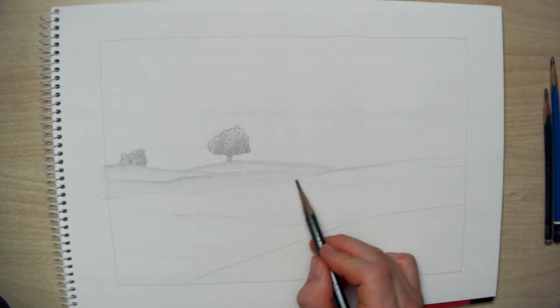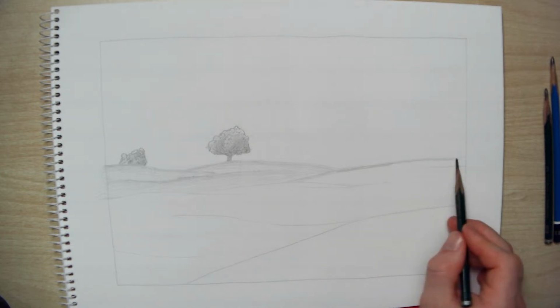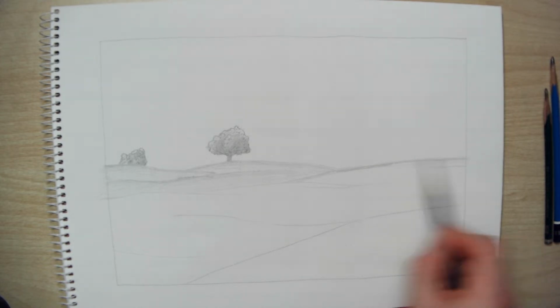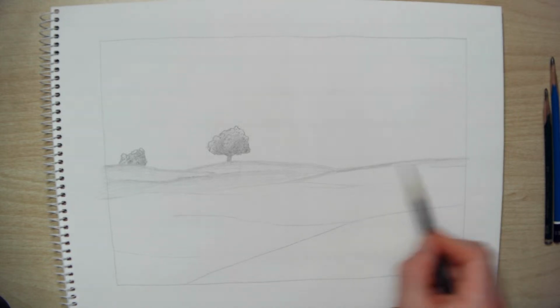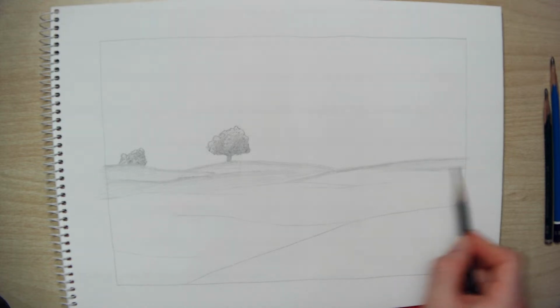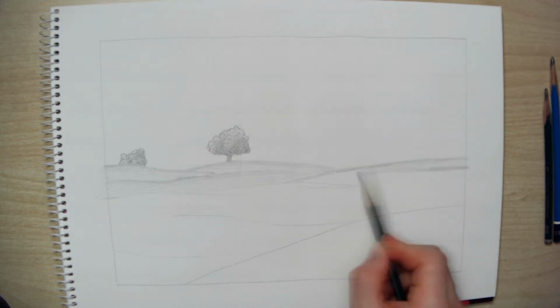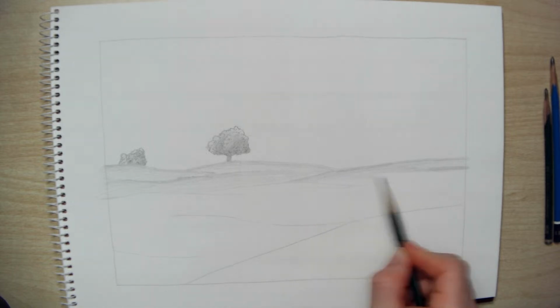Going up here, in here is where it gets darker, like this, right there.